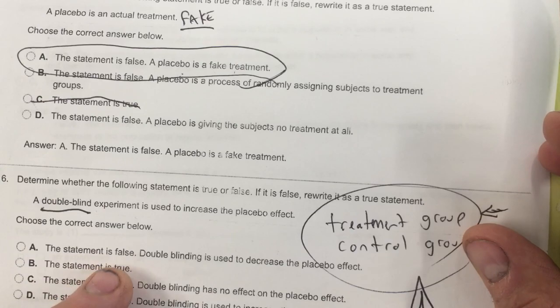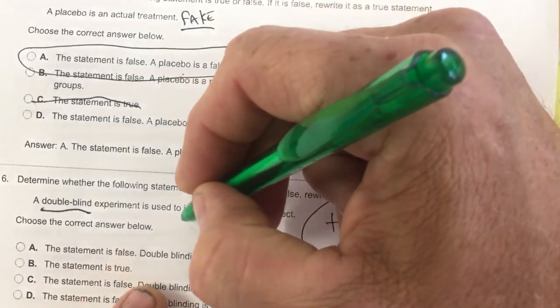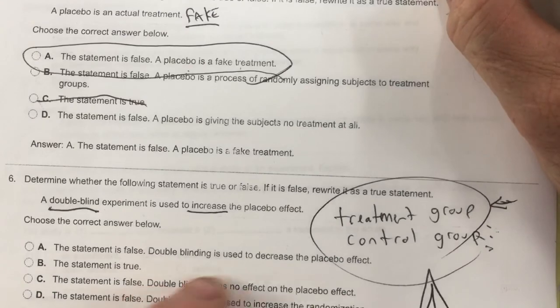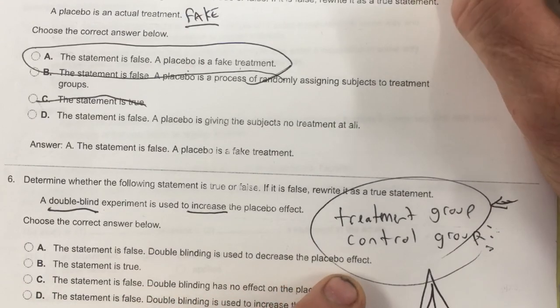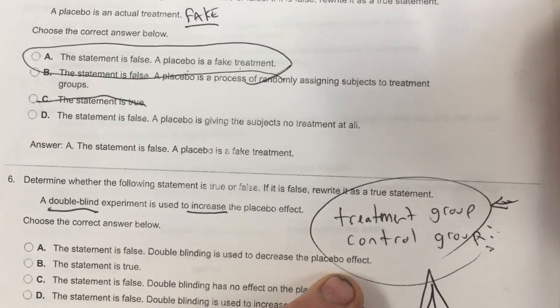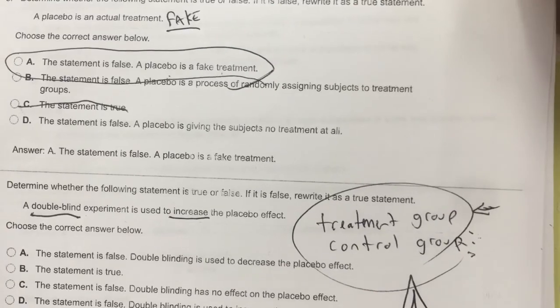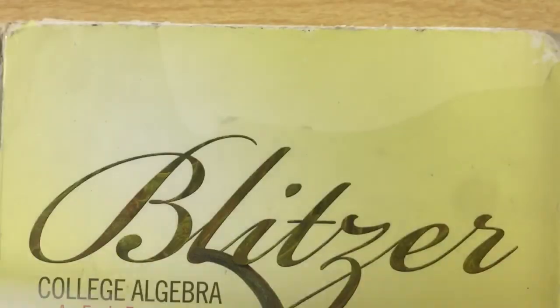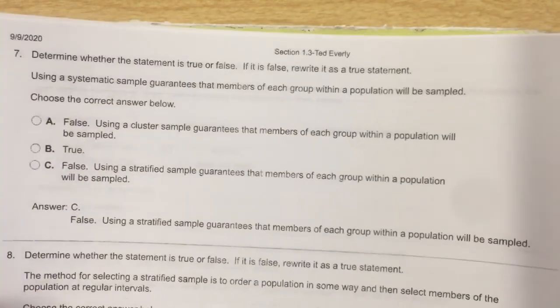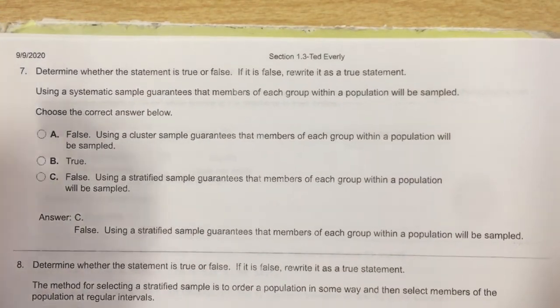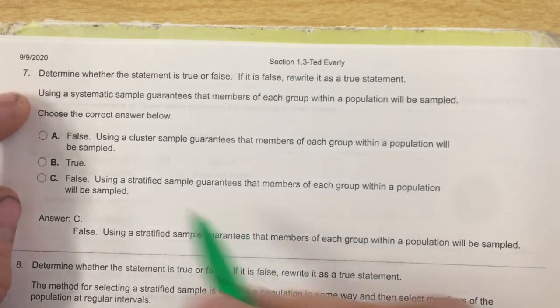This statement is false. It's used to increase the placebo effect? It's used to decrease the placebo effect. Placebo effect is when people react thinking they're getting the medicine when they're actually not. They're getting what's fake, because the placebo is a fake treatment. So double blind is used to decrease the placebo effect where people react thinking they're getting the treatment.